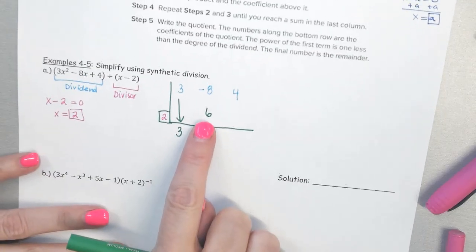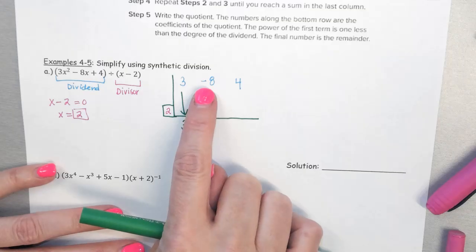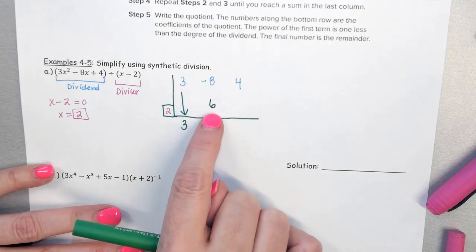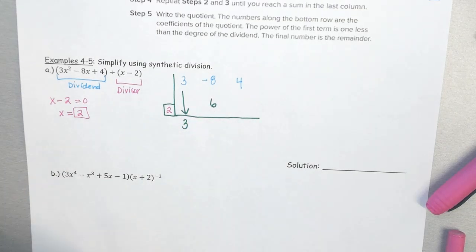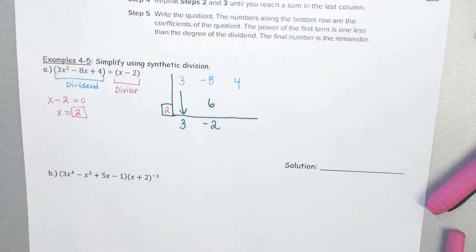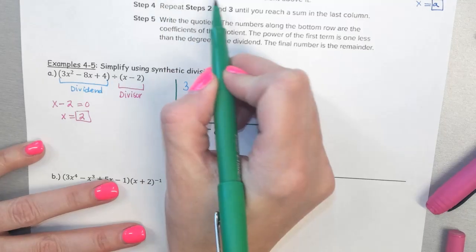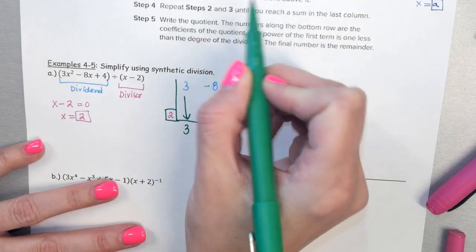It said write the product under the next coefficient. That's what we did. Then you are going to add or subtract straight down, depending on what you have. So this is negative 8 plus 6, which is going to be negative 2. And then we do the process again. It says add the product and the coefficient above it. We did that.